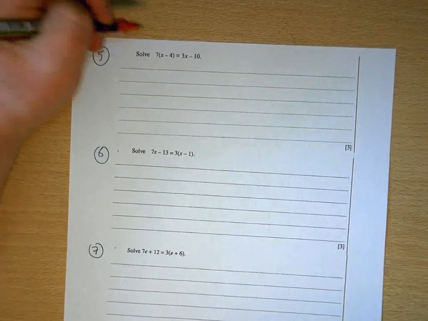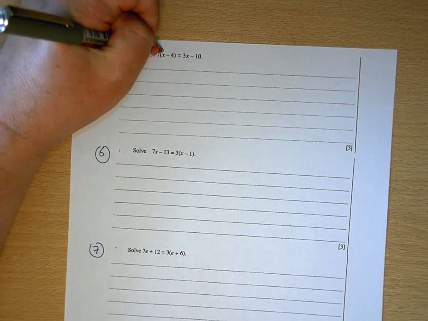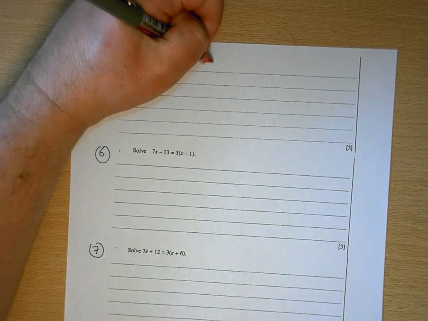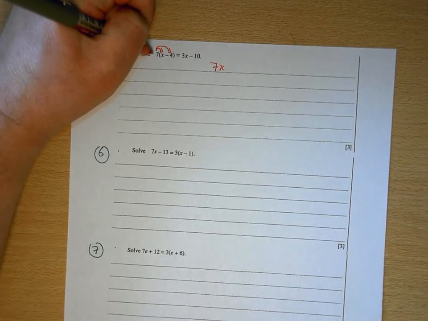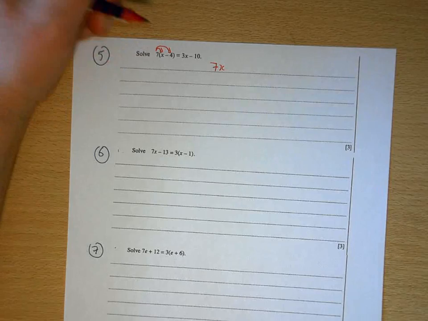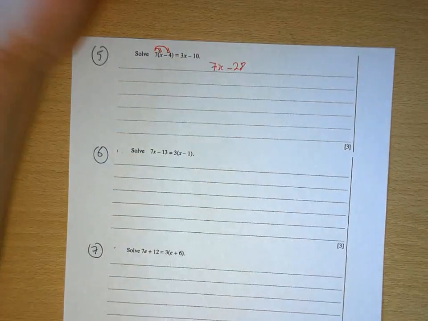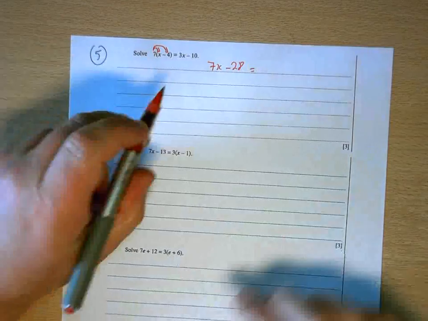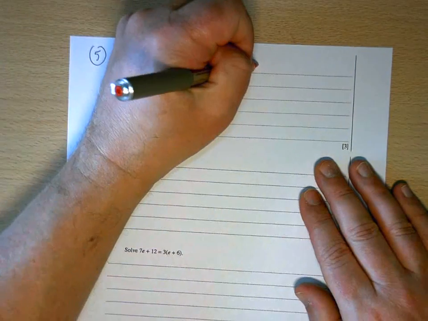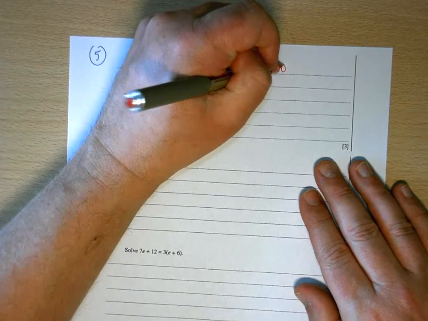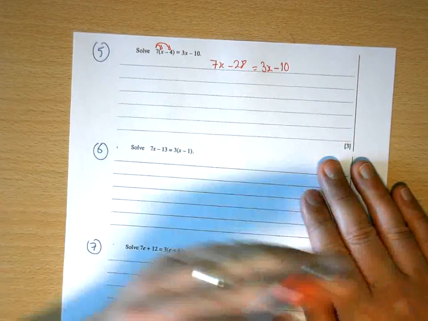So to get rid of the bracket, first of all, we're going to multiply the 7 by the x to get 7x. Then we have to multiply the 7 by the negative 4 to get negative 28. No other multiplying to do, so then we'll just finish writing out that line. 3x take 10. Now it's the same as the previous questions.